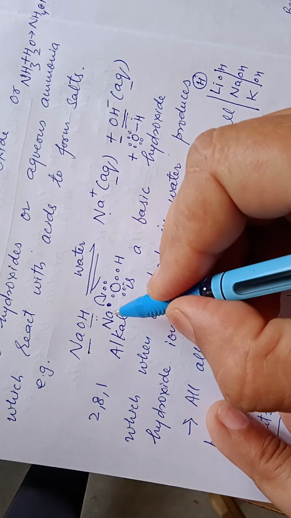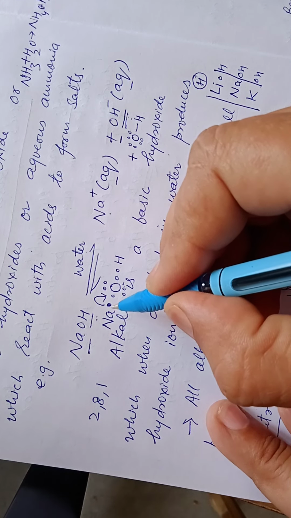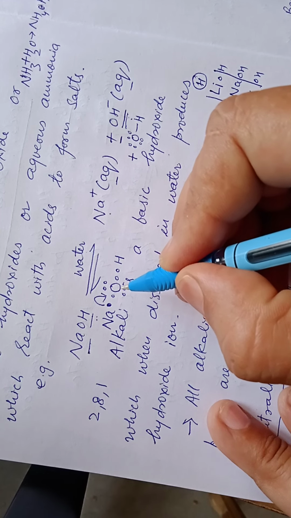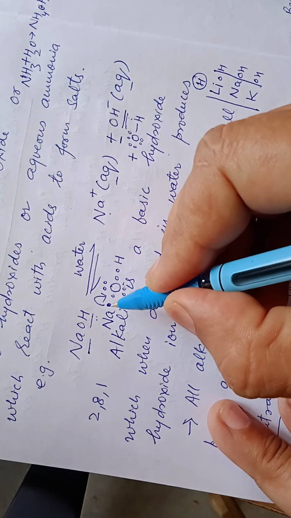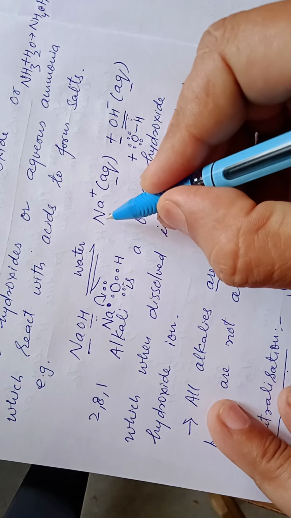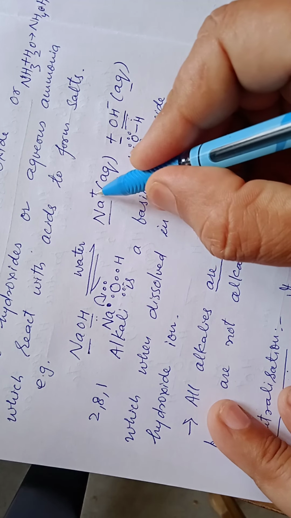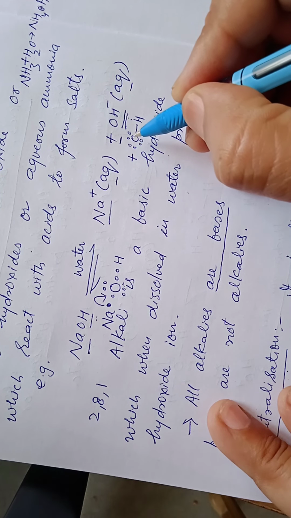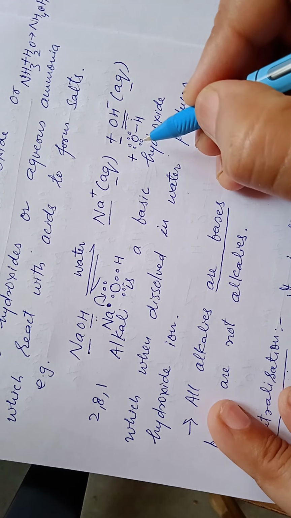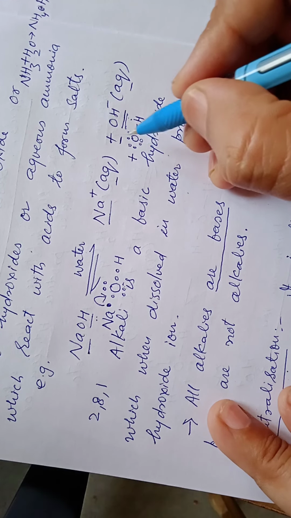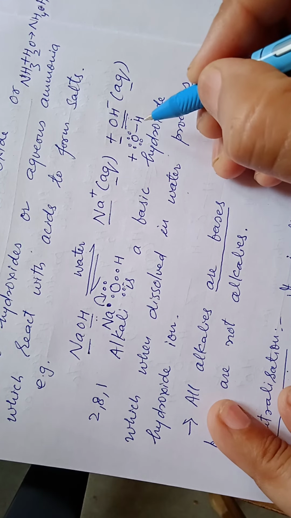It has low ionization enthalpy, so it loses an electron. And oxygen is electronegative, so it attracts the electron. The one which loses an electron acquires a positive charge, and the one which gains an electron, oxygen, now has three lone pairs of electrons, so it has a negative charge.